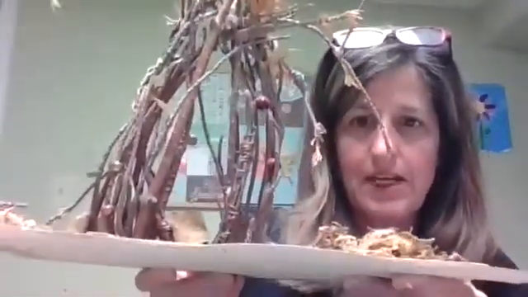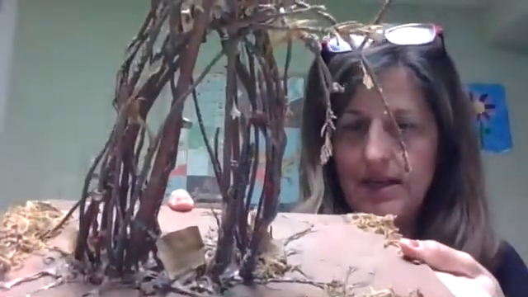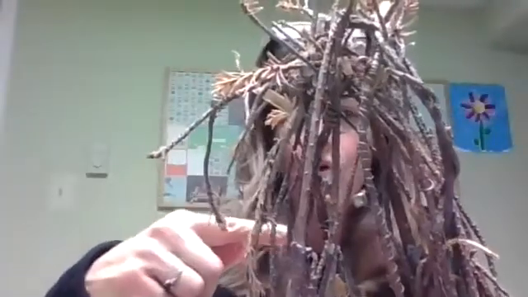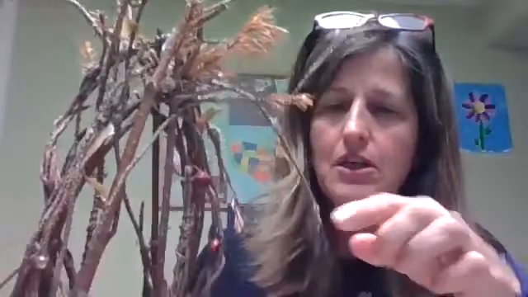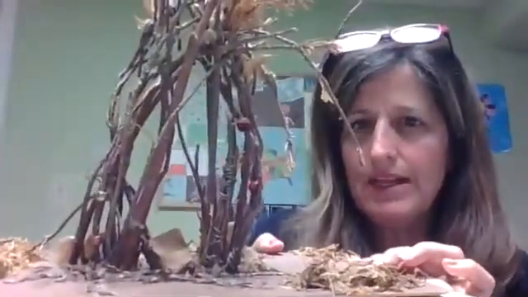But here is the sculpture she created using branches from outside, okay? And she hot glued them, and then she used some moss. And if you turn it around, you can see some beads that she wove through the sculpture. She has some wire that she wrapped around some of the branches. So you could use just about anything you find outside.